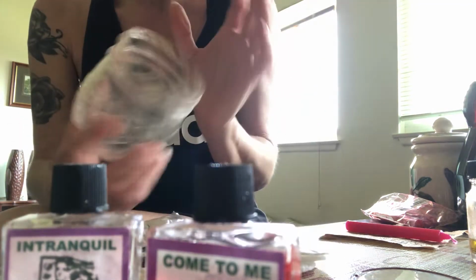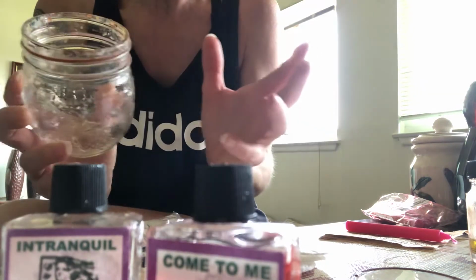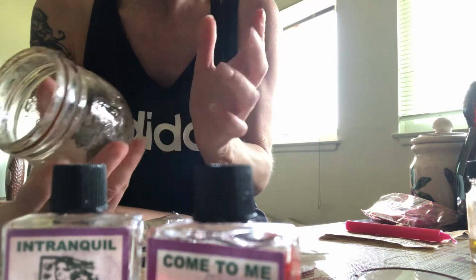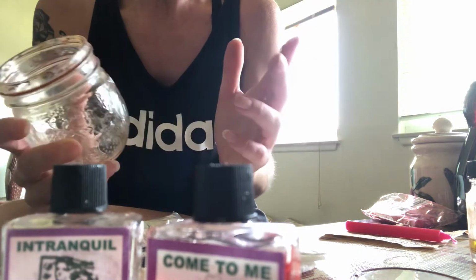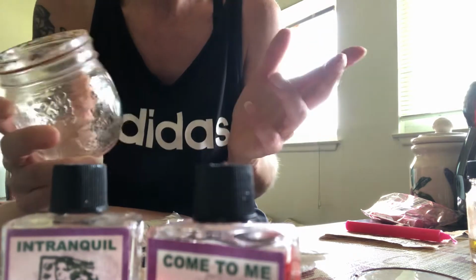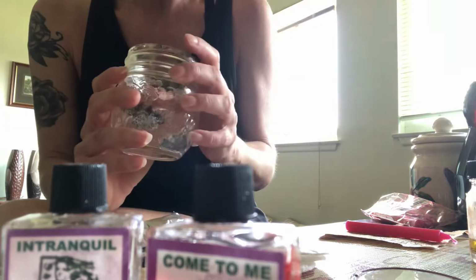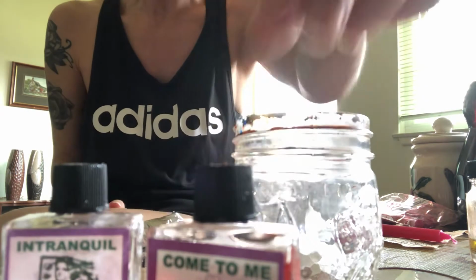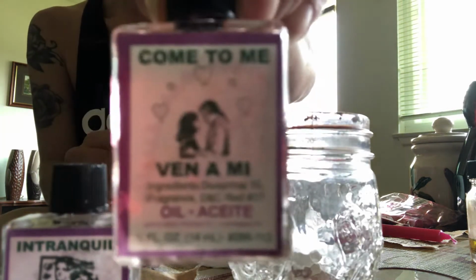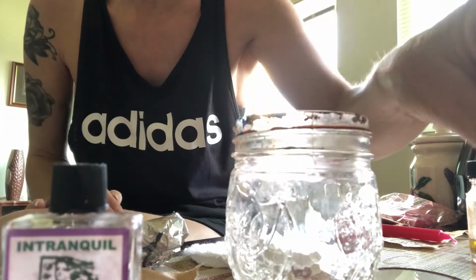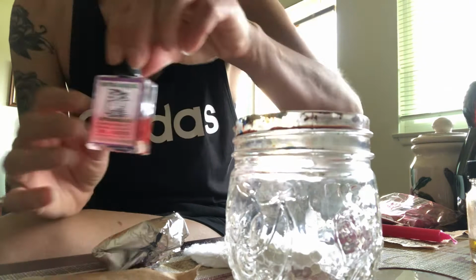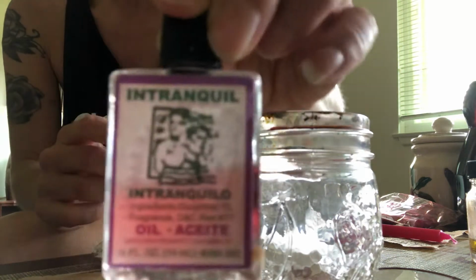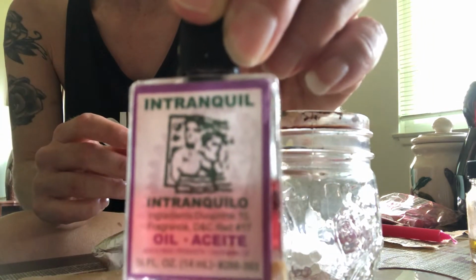Today we're going to do something that has an element of box spell, hoodoo spell, jar spell, along with demonic praises, and along with Wiccan elements. So pay attention to what you need for this spell. Come To Me oil. You guys know that you can find all this stuff online, so I'm not going to go through that. I tend to use also Intranquil Oil for this one.